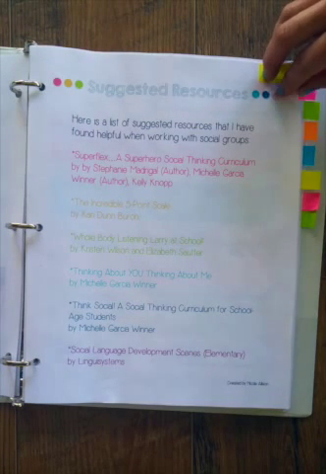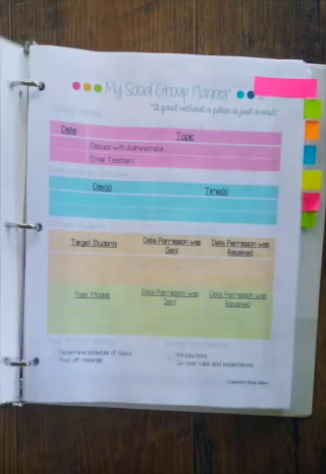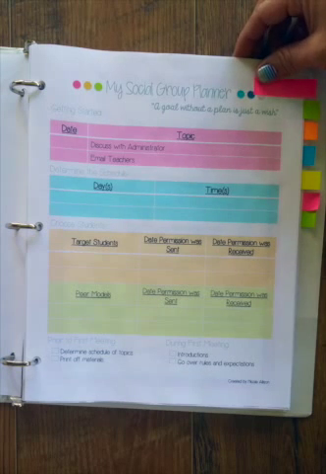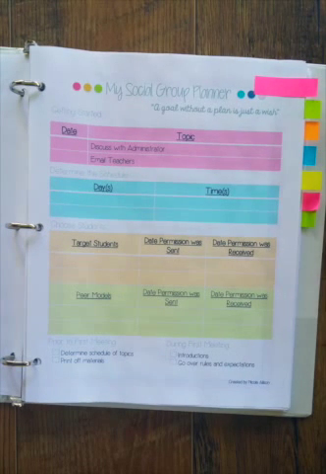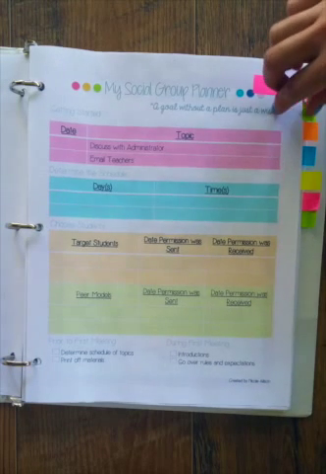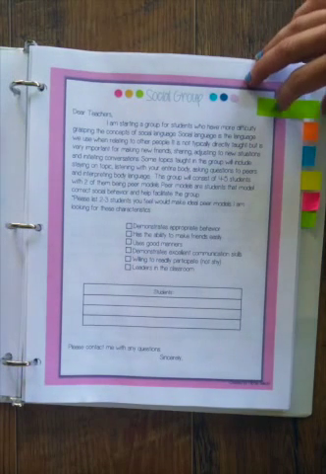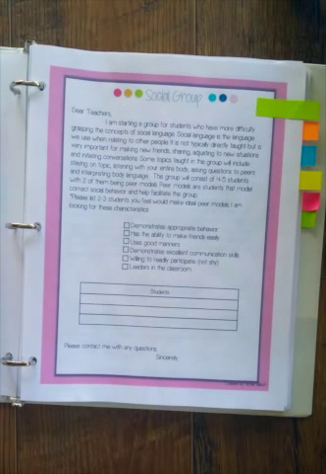So let's look inside. Here's some suggested resources I included. This is the planner that just kind of keeps me organized. It makes sure that I've sent my permission slips home and I have my students, different things like that. These are the letters. This one is for the teachers.